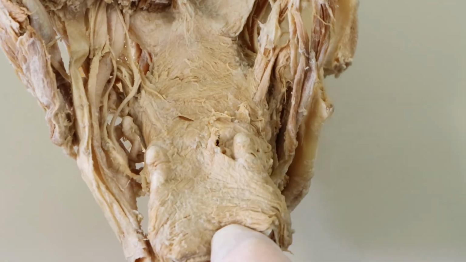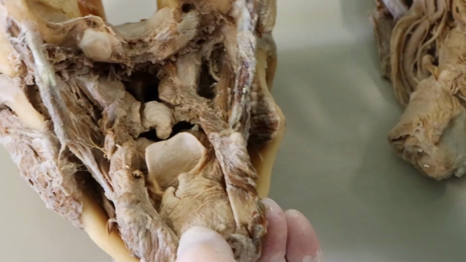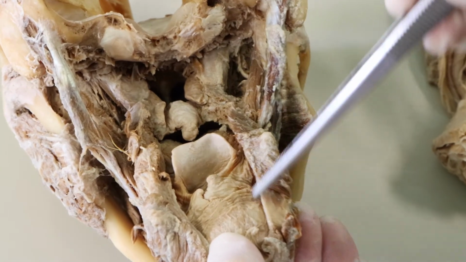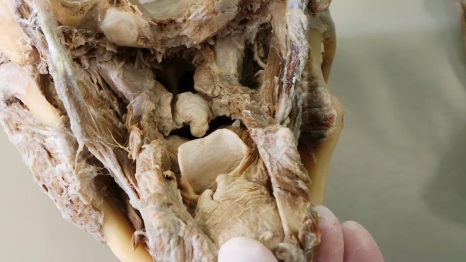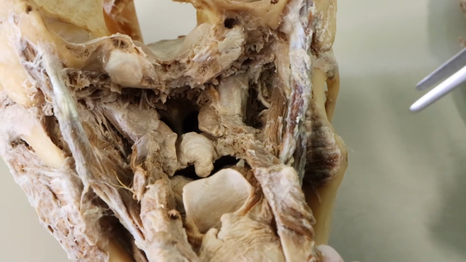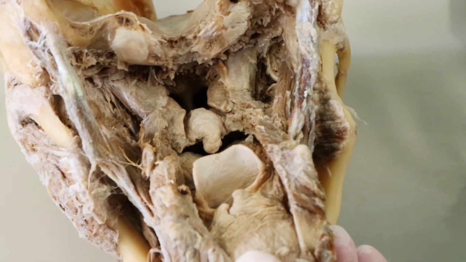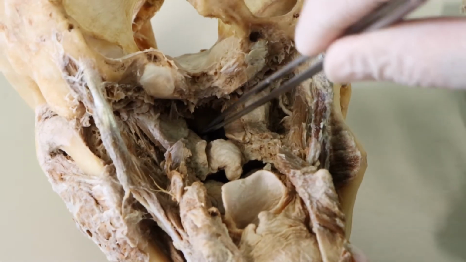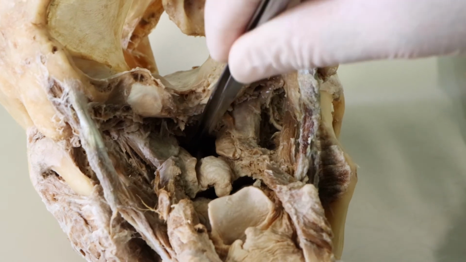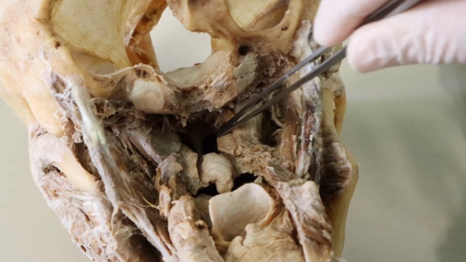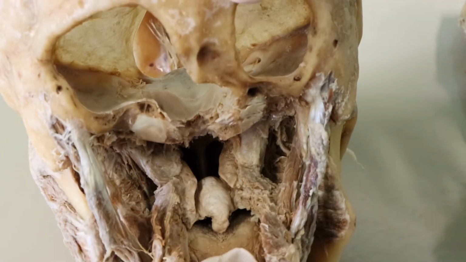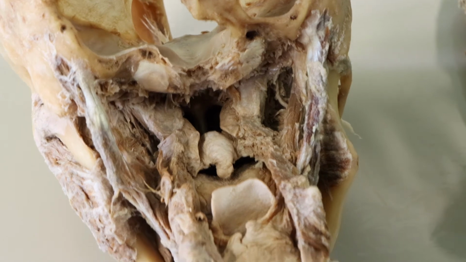Now if I take the scalpel and cut this pharynx and open the pharynx, I will see this picture. This picture shows that the pharynx is cut. This is the cut edge of the pharynx, and now you can see the communication of the pharynx, and you can better see the different parts of the pharynx. This part of the pharynx that is communicating with the nasal cavity in this area is called the nasopharynx, and this opening is called the choana, if you can see here.